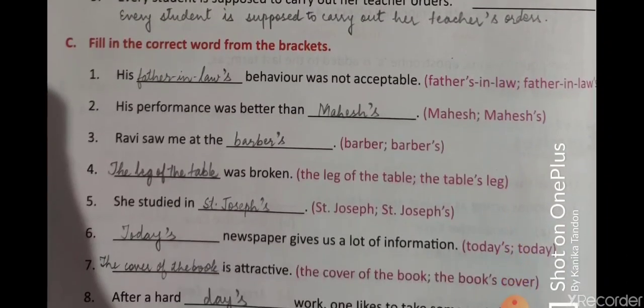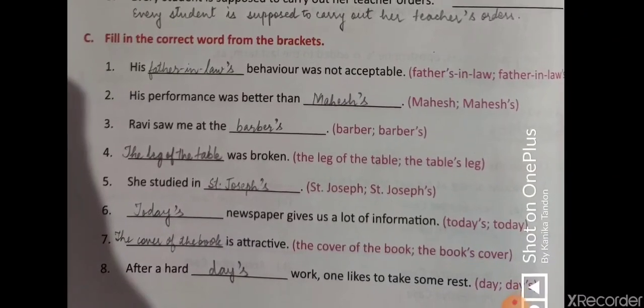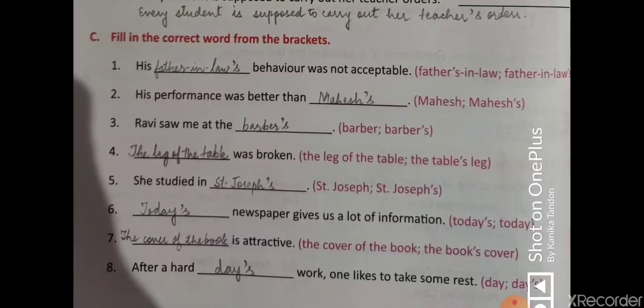Next is fill in the correct word from the bracket. So his dash behavior was not acceptable. Fathers-in-law or father-in-law's? In compound nouns we always add the apostrophe s to the last term, not the first term. So it is father-in-law's with apostrophe s.